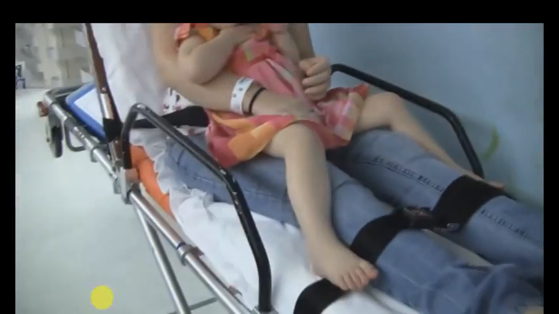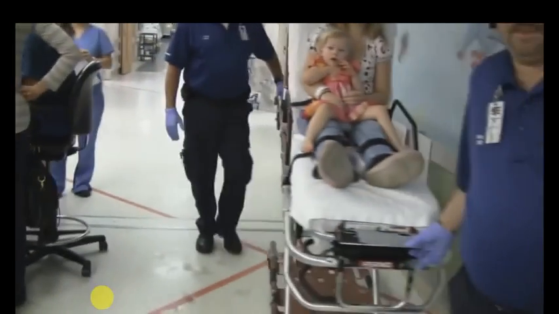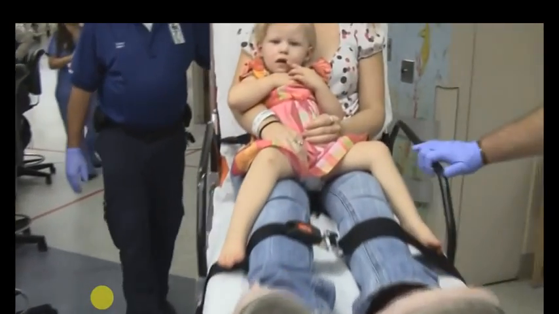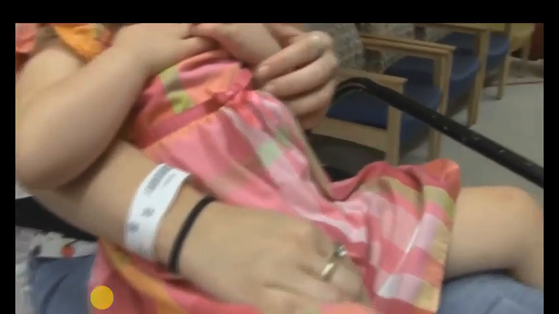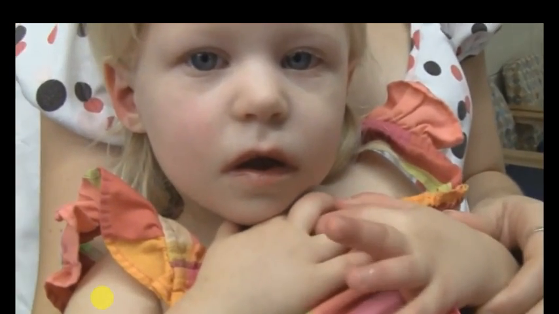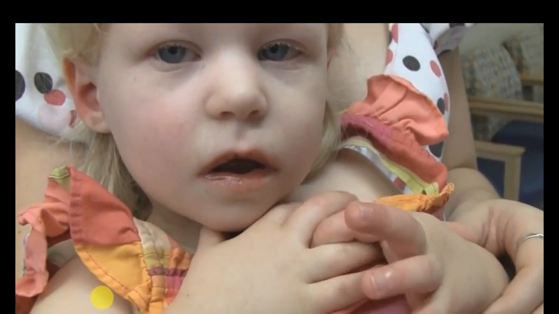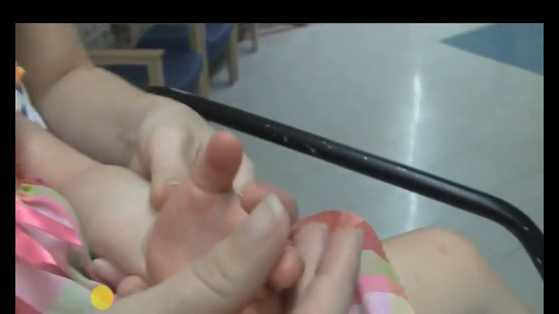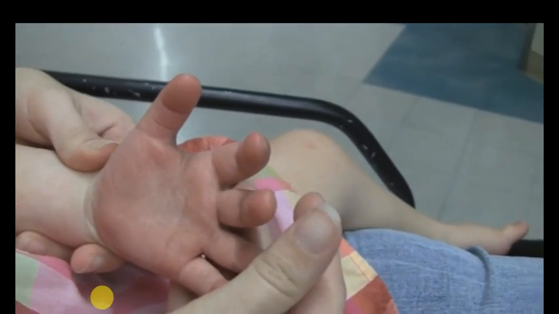Okay. I'm going to actually ask, would you guys move her out into the light a little bit so we can. Yeah, this is good. This is good. Okay. Hi, sweetie. And I'm just going to try and capture her lips a little bit here. And then let's turn her hands over. Okay. Now let's see the other hand.